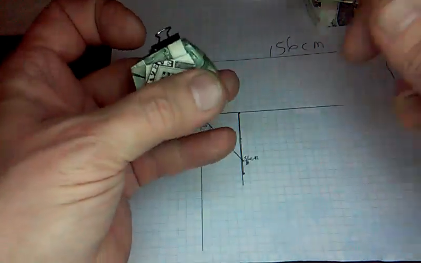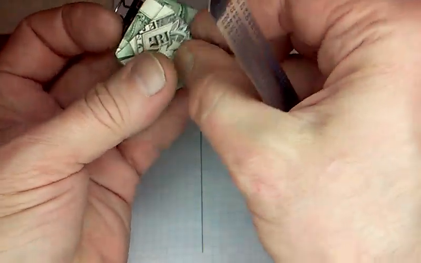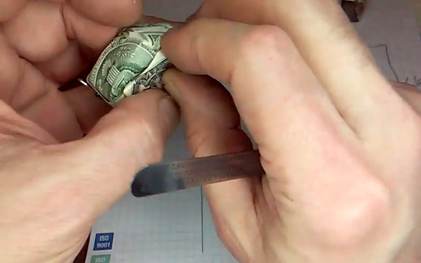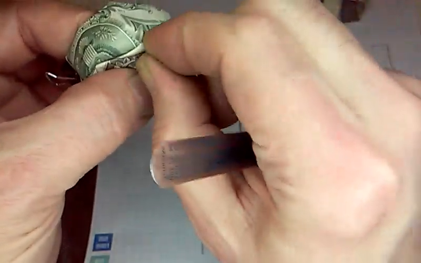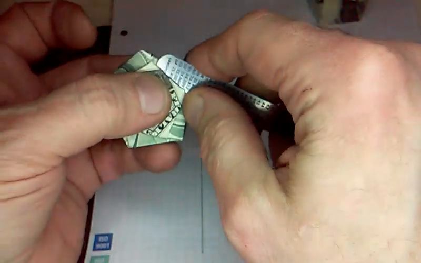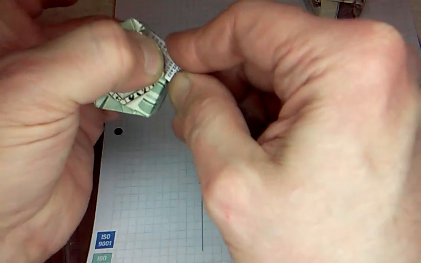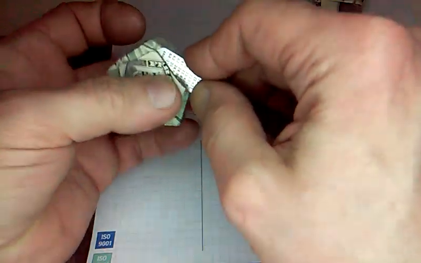Now what you do, if you get one of these, you get a little flat tool. Definitely an origami folding bone, I'm sure, comes in handy. I'm going to have to try one of those out. But you can stick it under there. And now you've got something really solid to pinch these folds on.